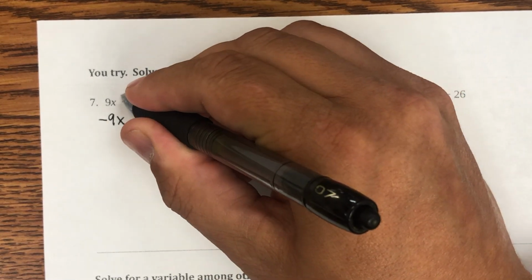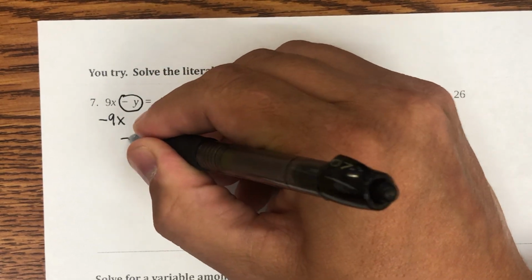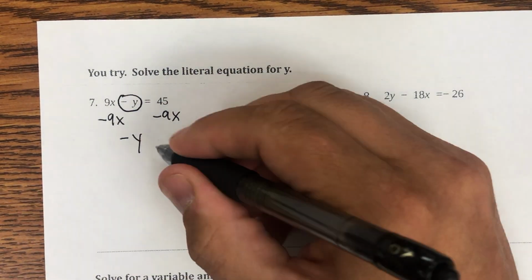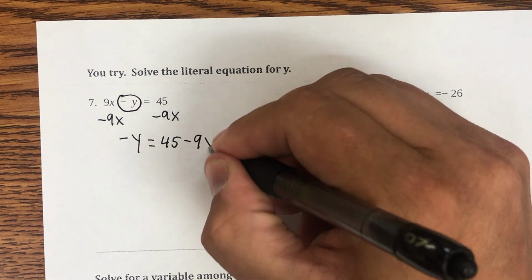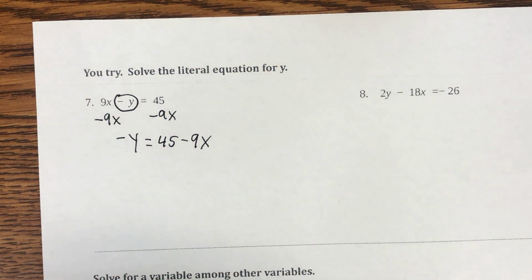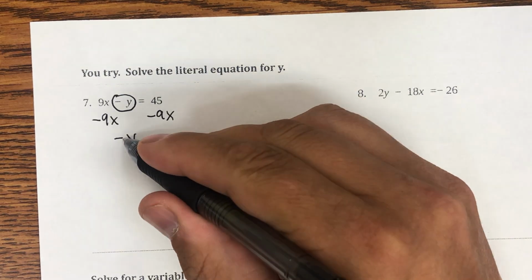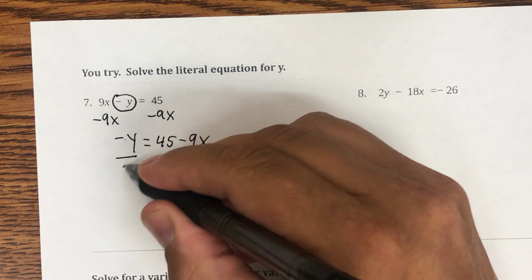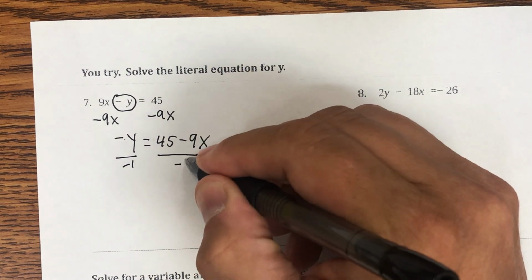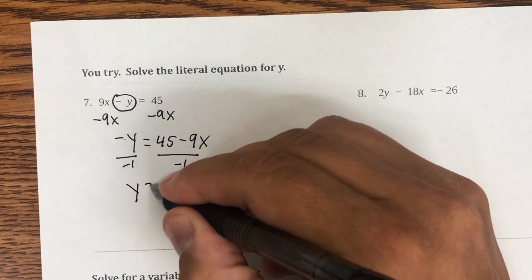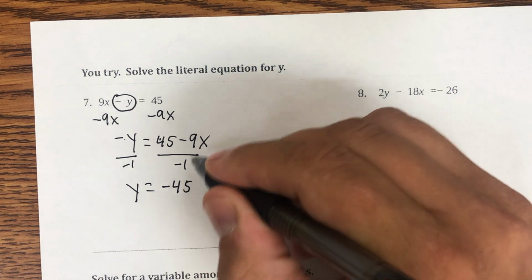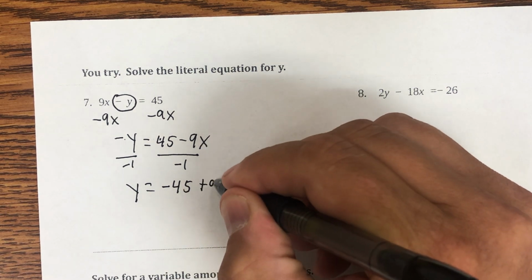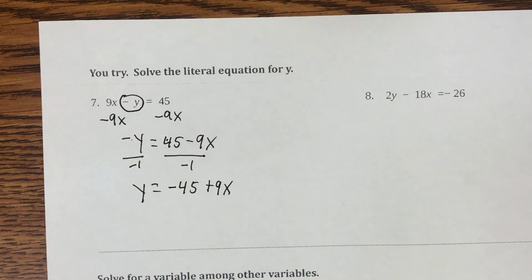Don't forget this negative sign. It's a negative y. So we have negative y equals 45 minus 9x. Those are not like terms. Do not combine them. Now for this one, I still have to get rid of the negative sign, so I'm going to divide both sides by negative 1. Now y turns to a positive, 45 to a negative, and the negative 9 would become a positive 9x.